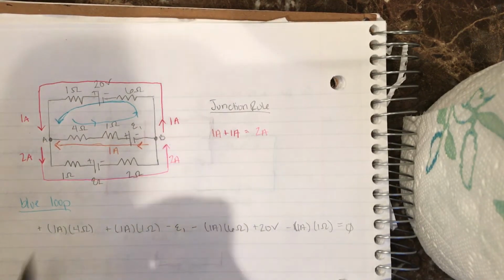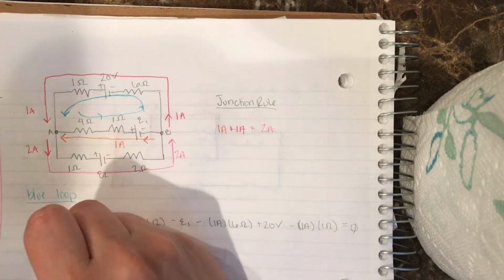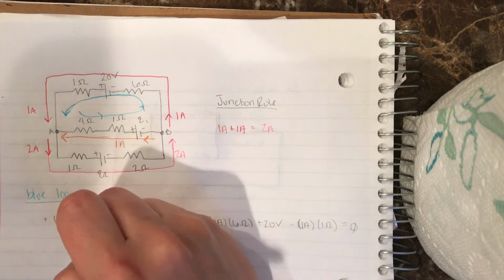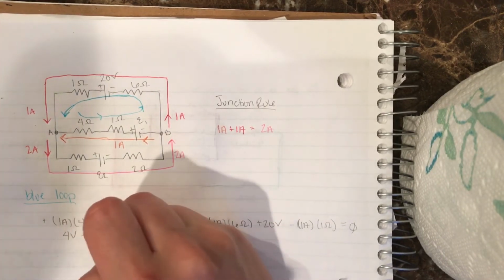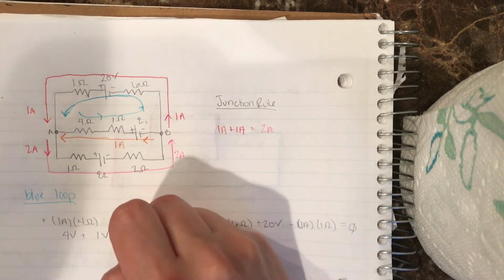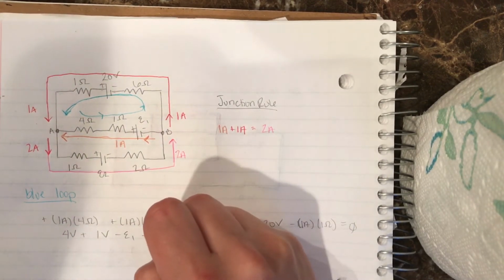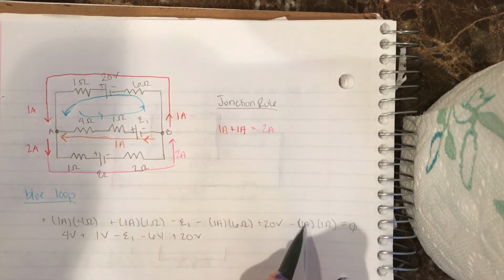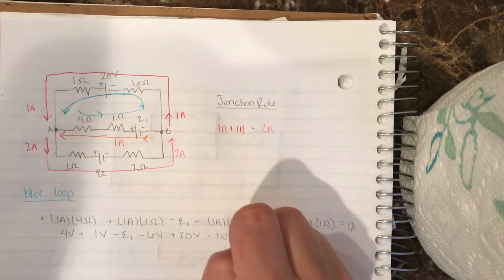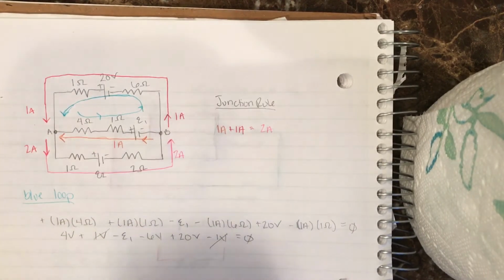All right, so if I simplify this down, I've got 4 volts plus 1 times 1 is 1 volt minus E1 minus 6 volts plus 20 volts minus 1 volt equals 0. So my 1's cancel.